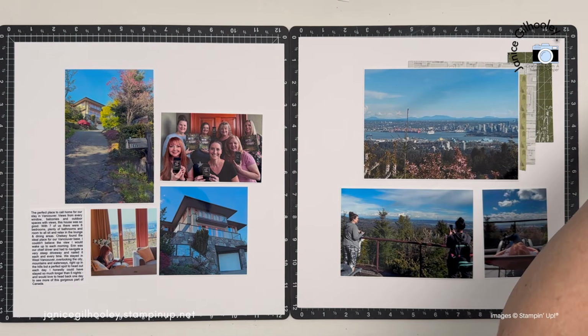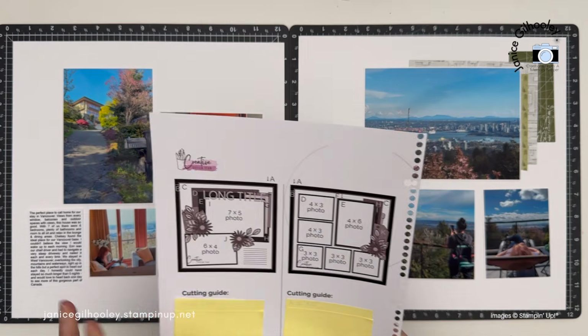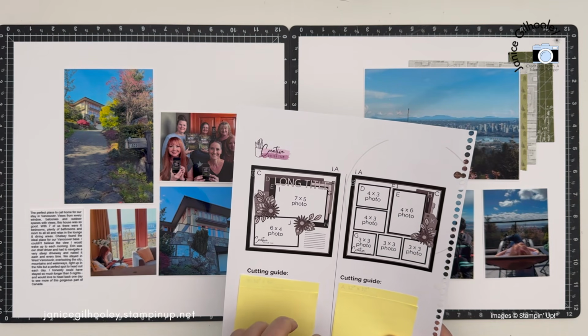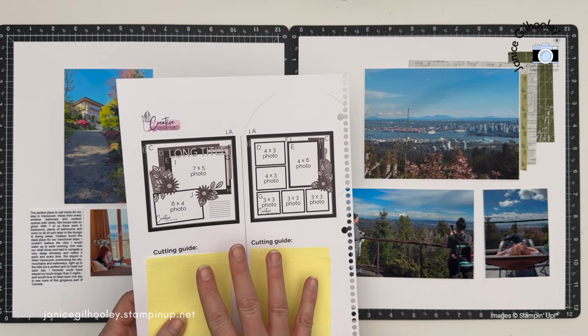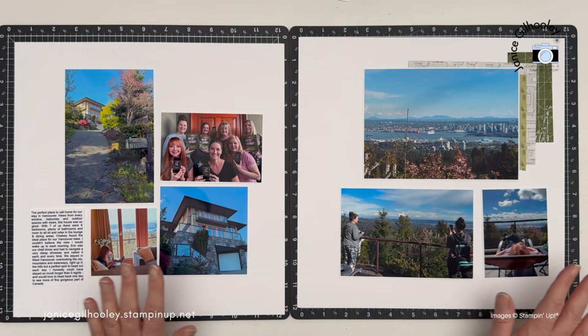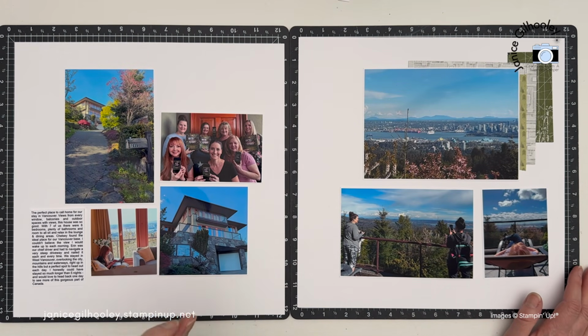So I am going to get busy and do some cutting. I'm not quite going to follow the cutting guide, I don't think. I think I'm going to play around with this a little bit, and a lot of that is determined by the scrap pieces that I have left over. I'm going to try and make this layout without cutting into any new sheets.